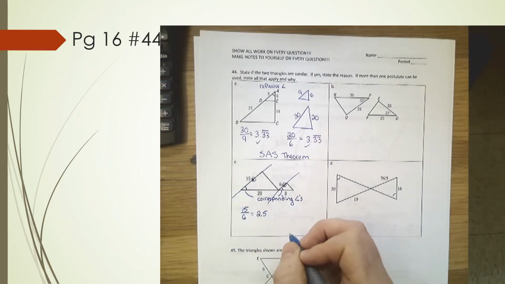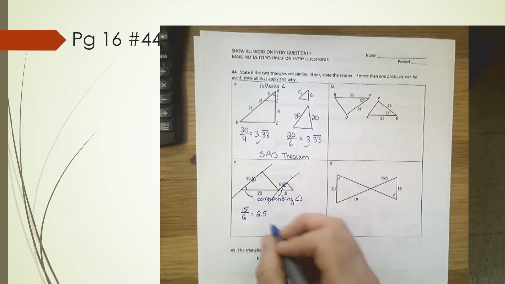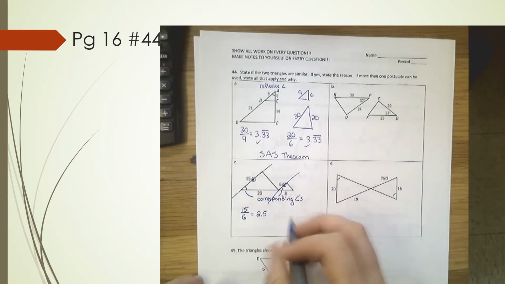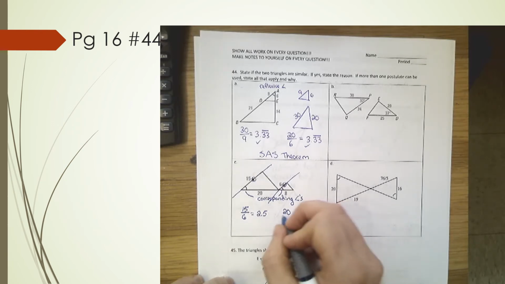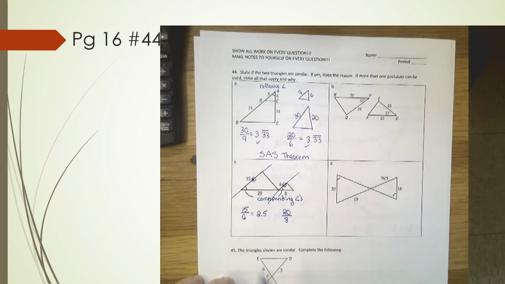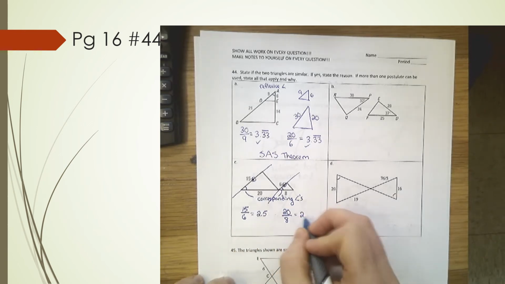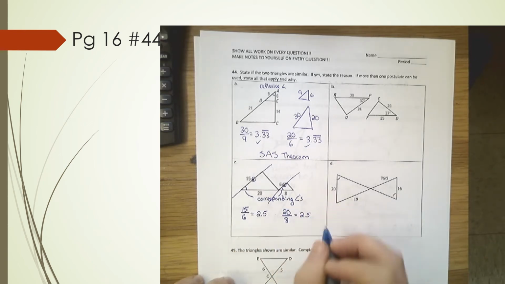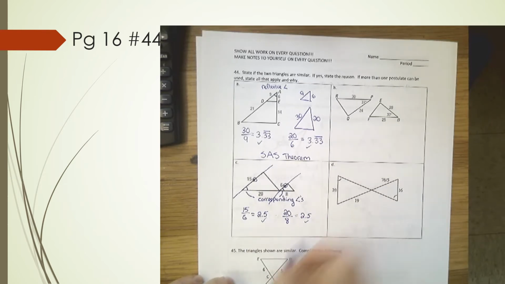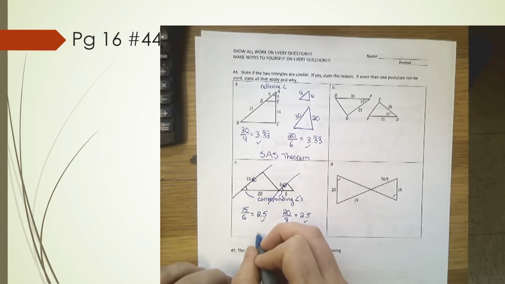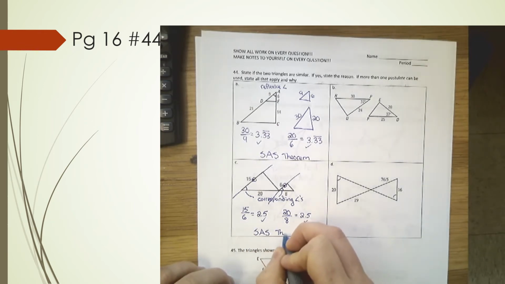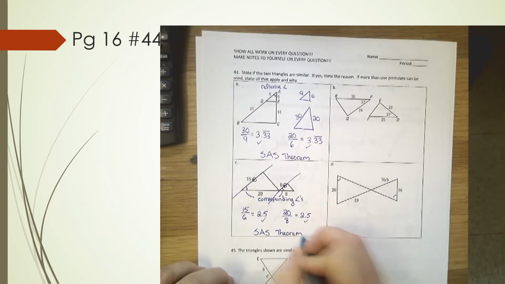So I have to make sure that the other side I've been given also has that same proportion. So what I'm going to do, 20 divided by 8, because the 20 goes with the 8, that would get me 2.5 as well. So these were proportional and we had an angle that we found. So what we can say is side angle side theorem.